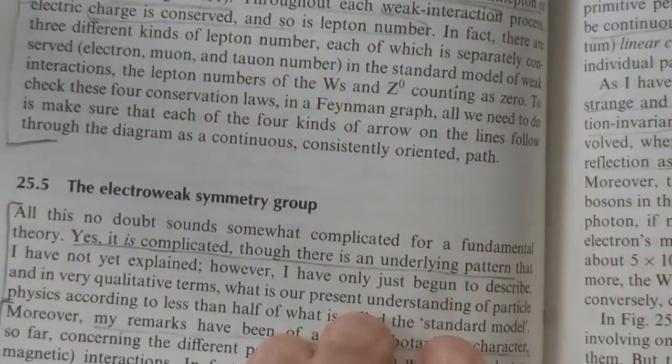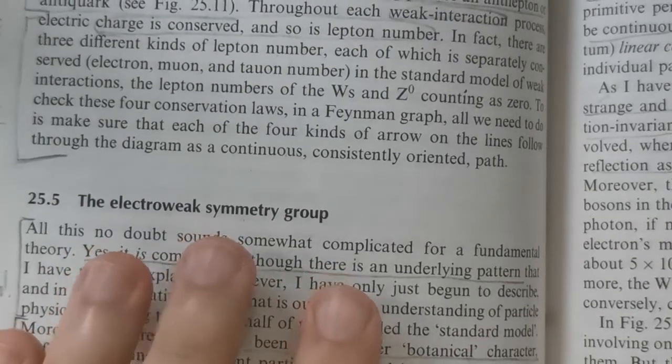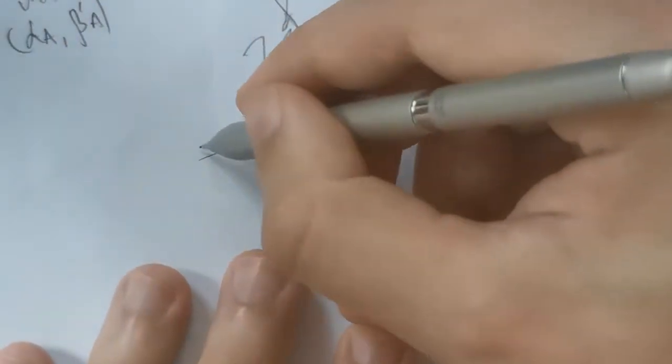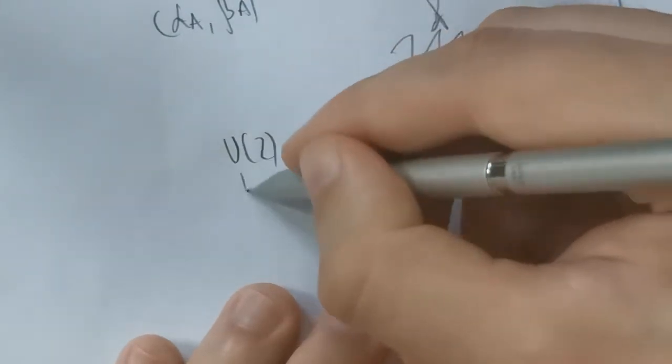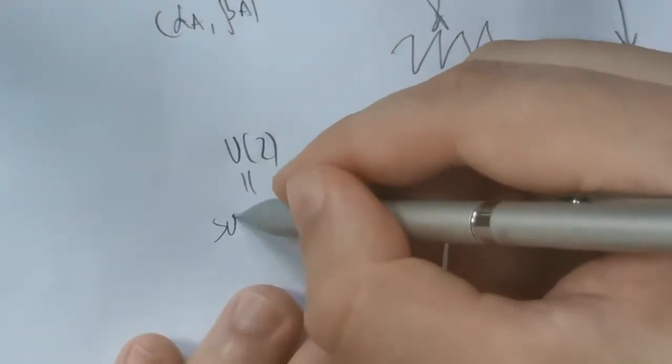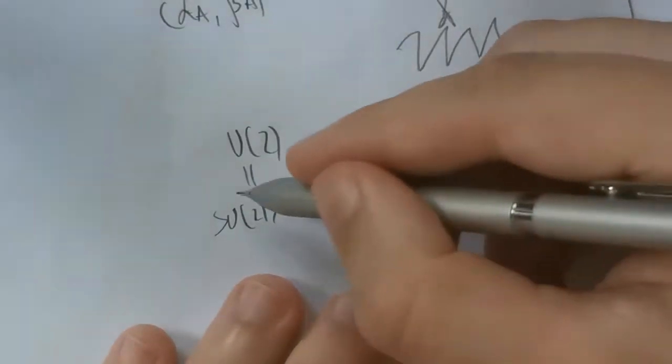Afterwards Penrose goes straight to the symmetries. He talks about U2 symmetry, which is the same as SU2 multiplied by U1 symmetry.